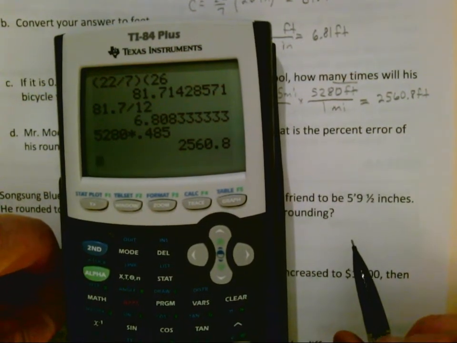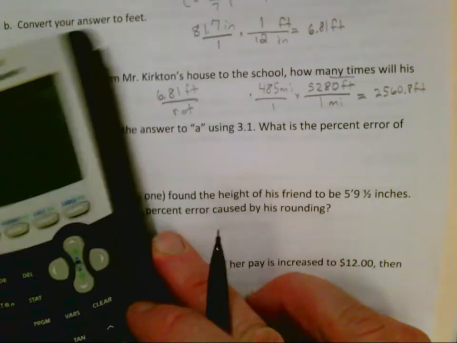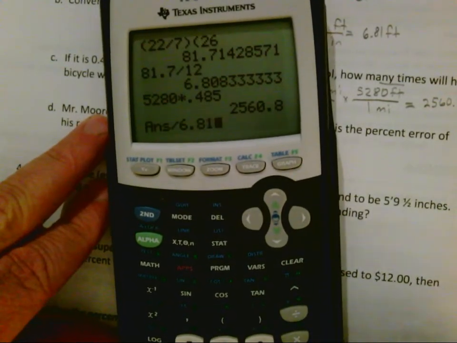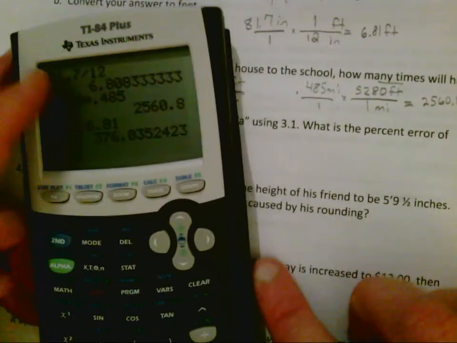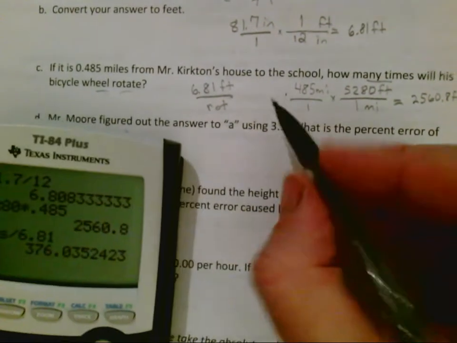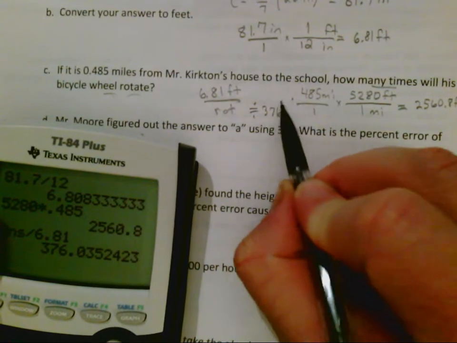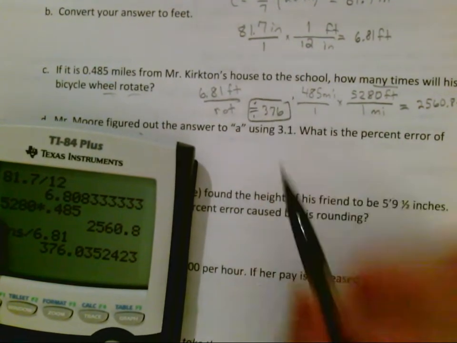So if one rotation is 6.81, we just divide this by 6.81. So about 367 rotations. And somebody asked me, I didn't talk about this in class, this little thing means approximately.